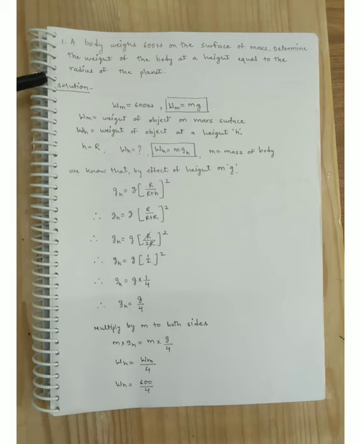In this case, we have to find out the weight of the body at a height, and that height is equal to the radius of the planet. At that height we keep the same body and find out its weight. So in the solution, as per the information, the weight of that body on the surface of Mars, that is Wm, is equal to 600 Newton.